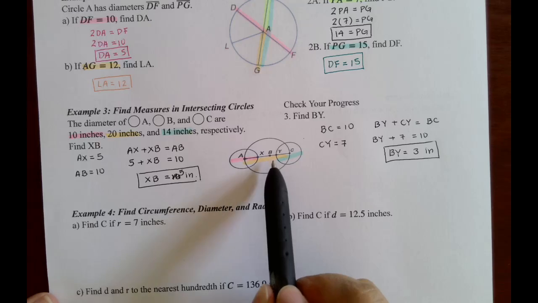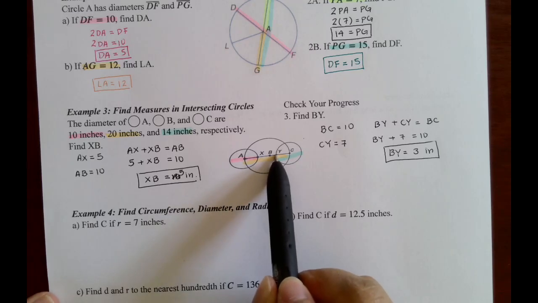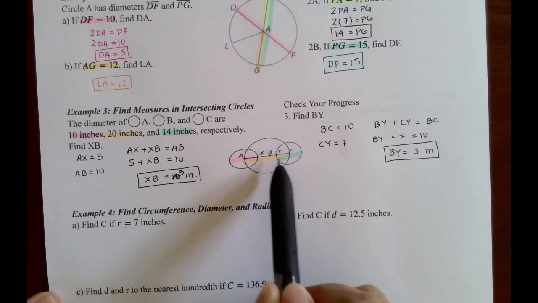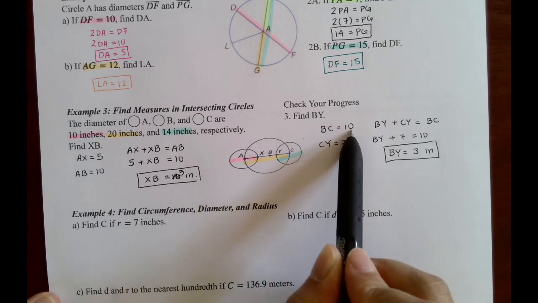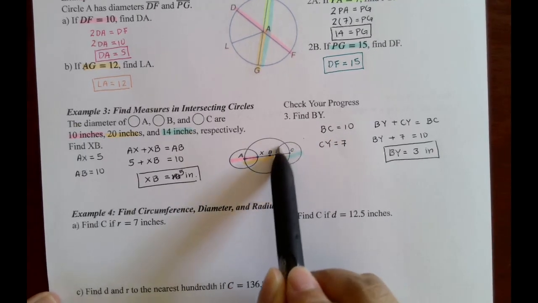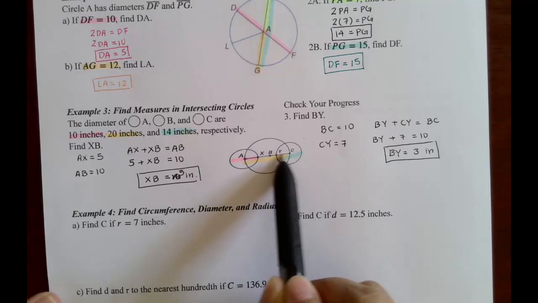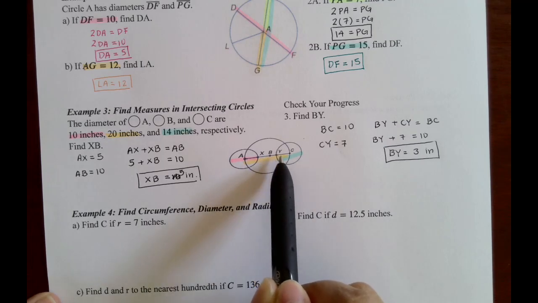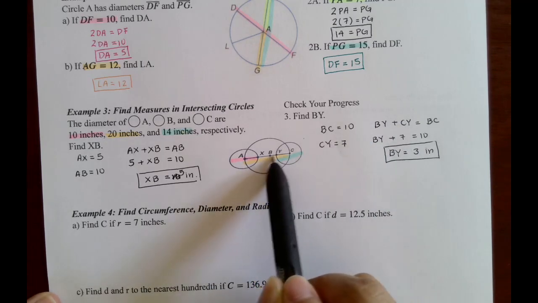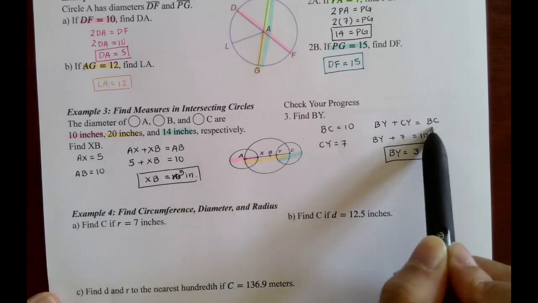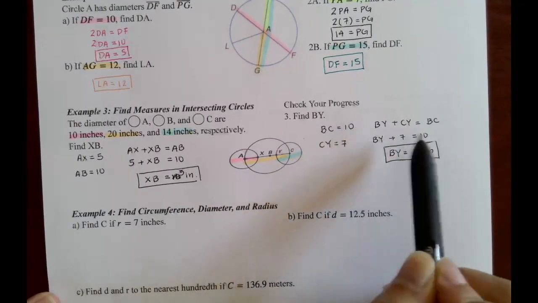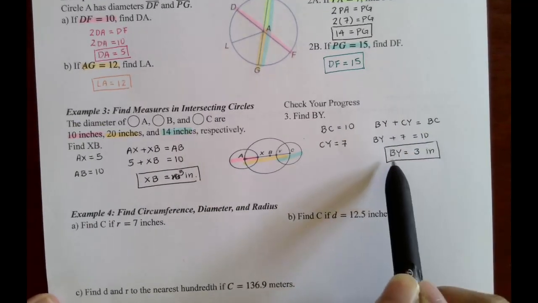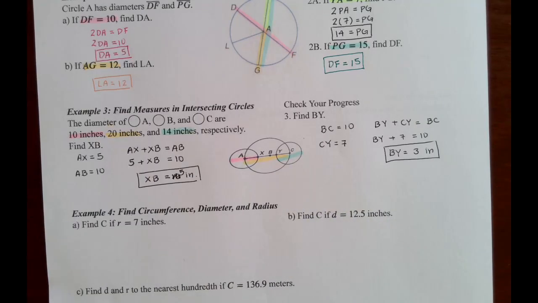So here I want to find BY. I know that BC is 10, because if the diameter is 20, BC, the radius, would be half of that, so that's 10. Circle C, I know the diameter is 14, so CY is the radius, so that's half of that, which is 7. And then I know BY plus YC, or CY, would equal this whole thing, BC here. So substituting what I know and subtracting 7 on both sides, that means BY equals 3 inches.